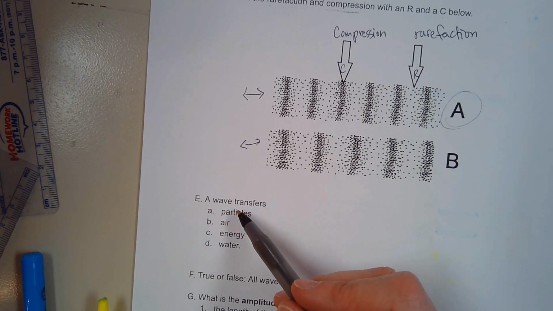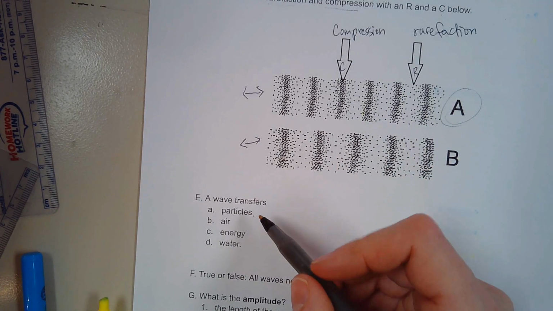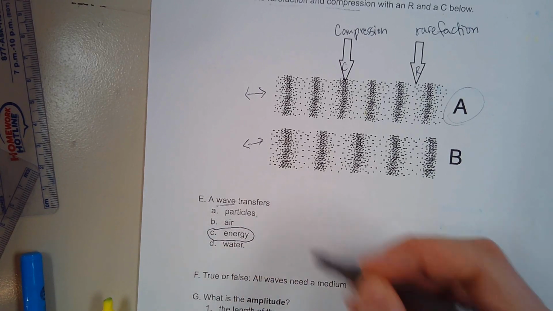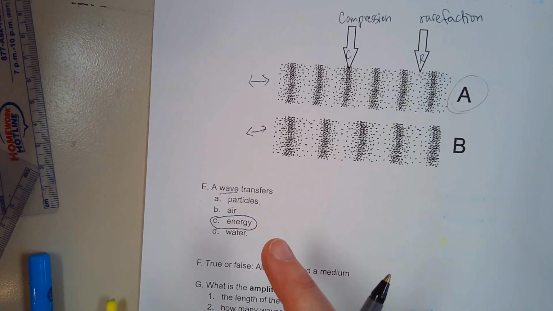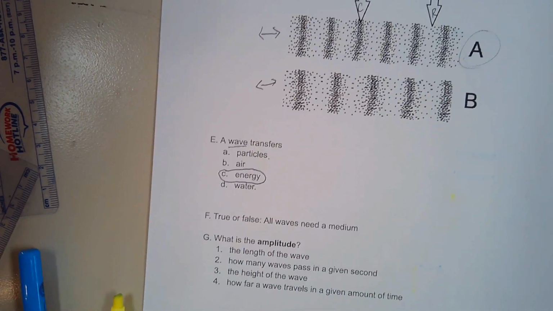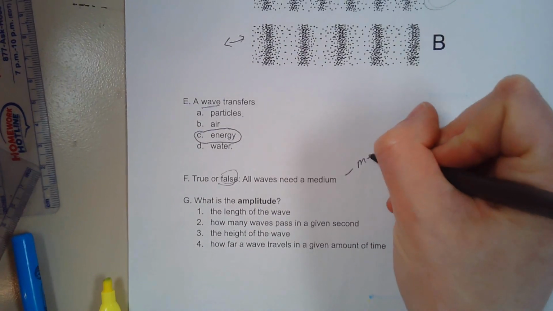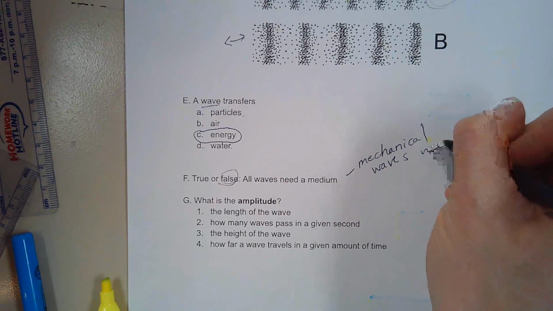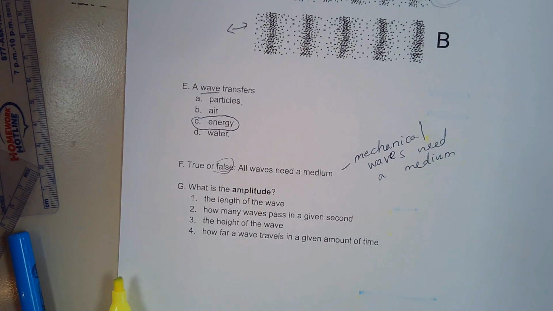E, a wave transfers. A lot of students want to say particles, because here we see the particles moving, right? But the general definition of a wave is the transfer of energy from place to place, because yes, mechanical waves can vibrate mediums, but not all waves need a medium. So what is the definition? It's a transfer of energy from place to place. True or false? All waves need a medium. That is false. Mechanical waves do, but not all waves need a medium.